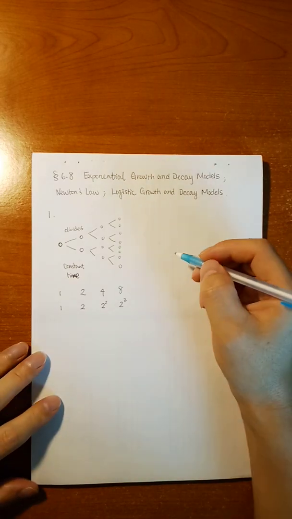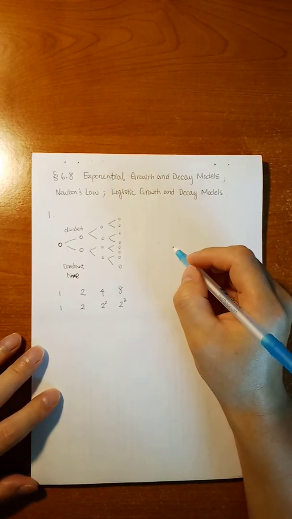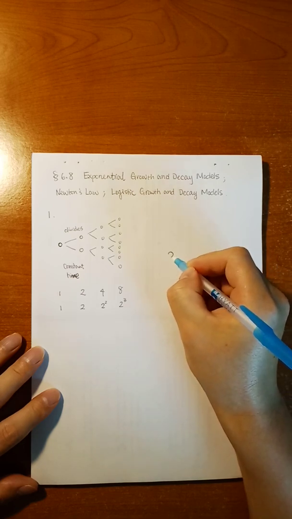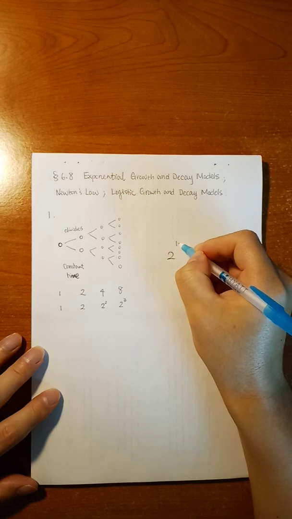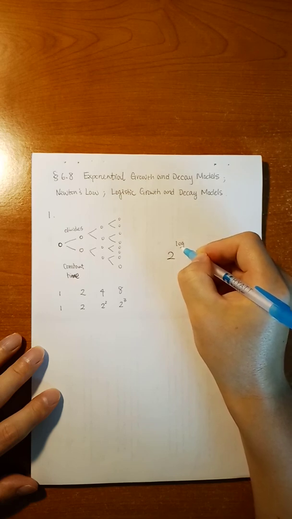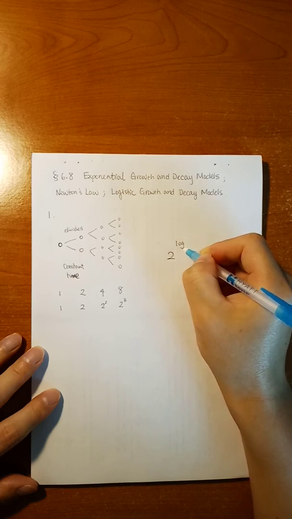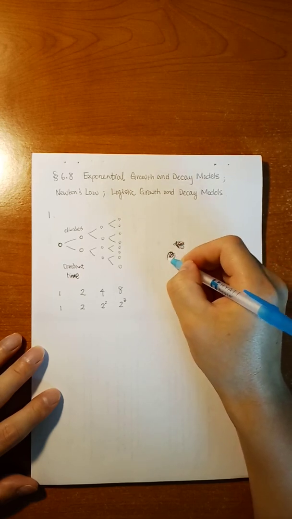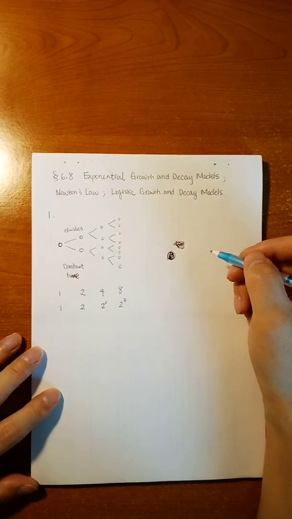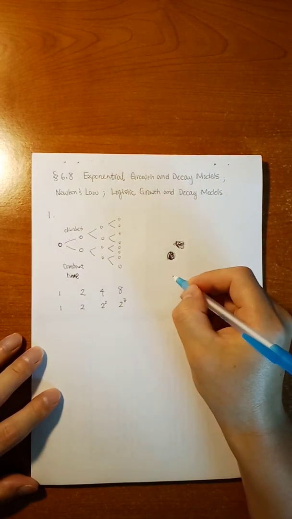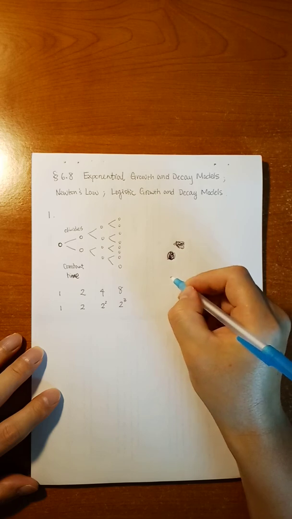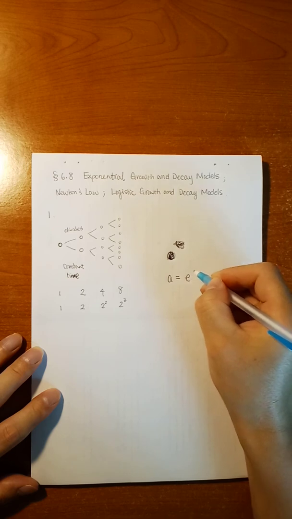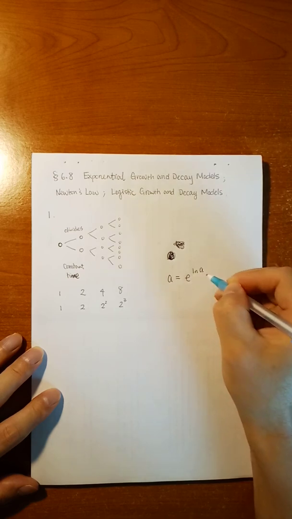And in the exponential function, remember that for an arbitrary number a, it is equal to e to the natural log of a. Remember this.